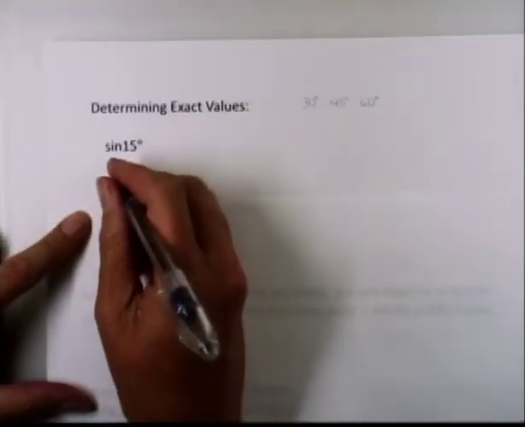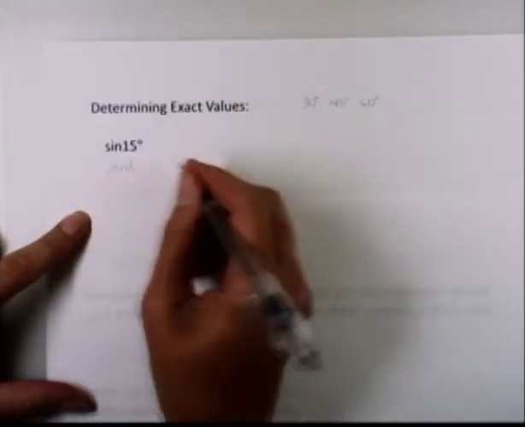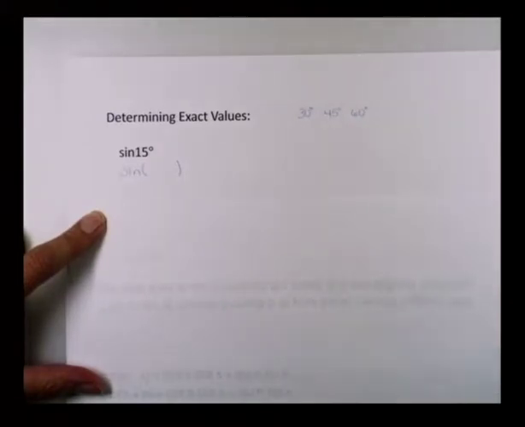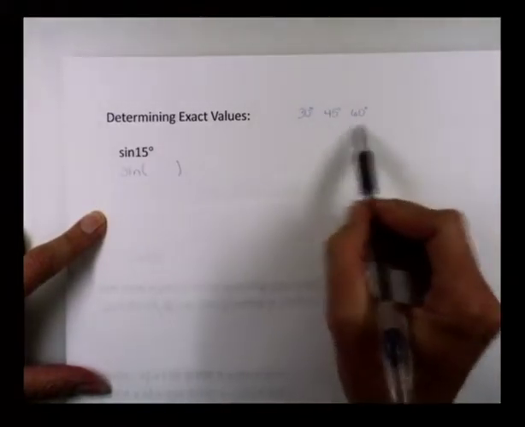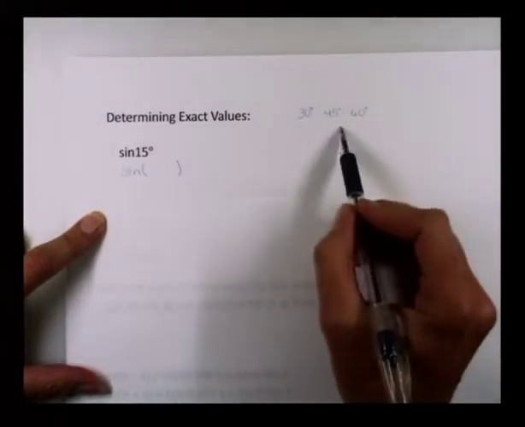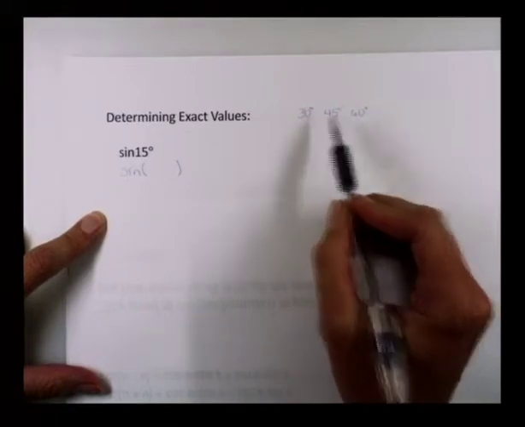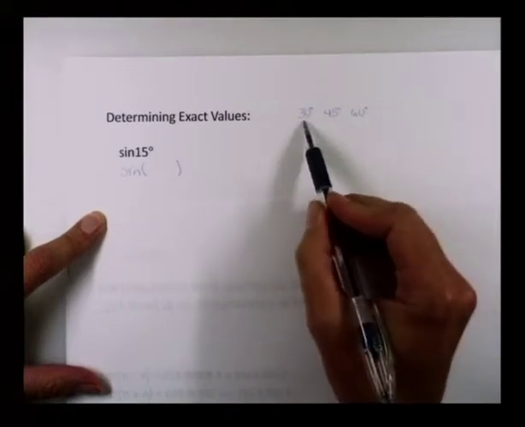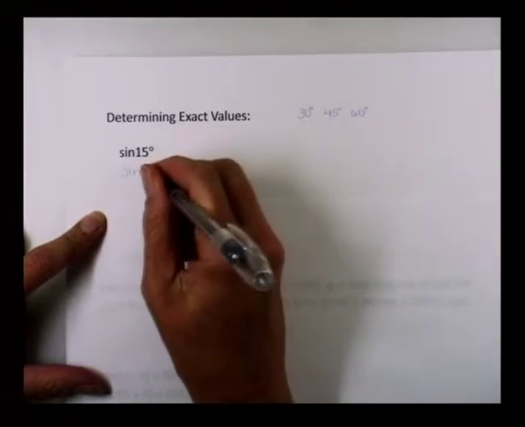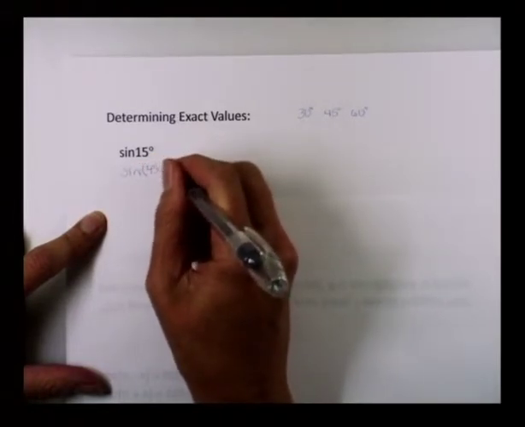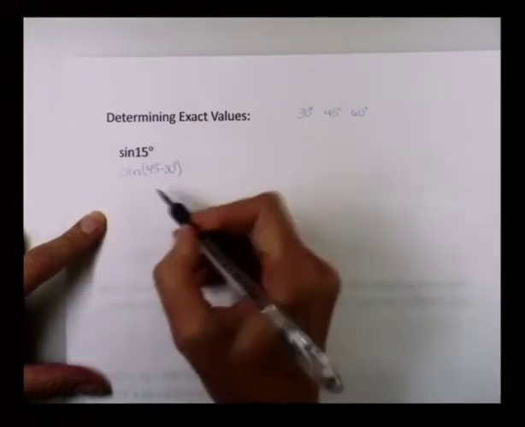I want a quantity in here that will give me 15. I look at the angles I know, and the first thing I see is 45 minus 30. So I'm going to write that one down. 45 minus 30 will give me 15.